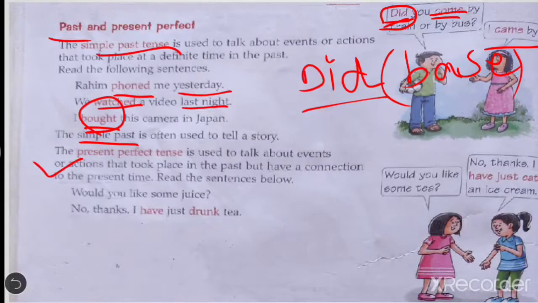Would you like some juice? No thanks, I have just drunk tea. Now look here, I've just drunk tea. This word just shows that it happened 5 minutes ago, 10 minutes ago. It took place in the past, before 5 minutes, before 10 minutes. But the connection is there that now she doesn't want to drink anything. I've just drunk tea. So that's why I don't want to drink juice.